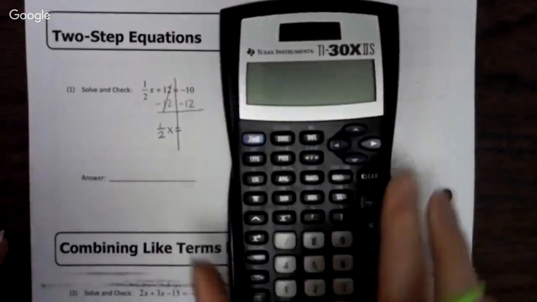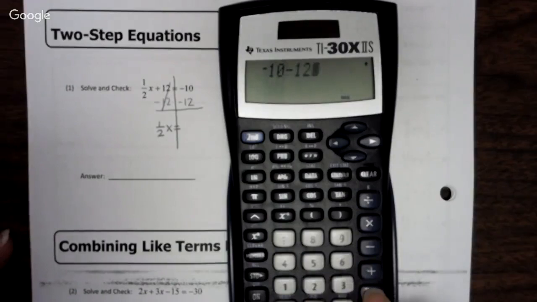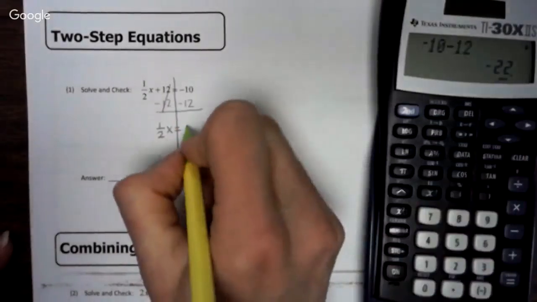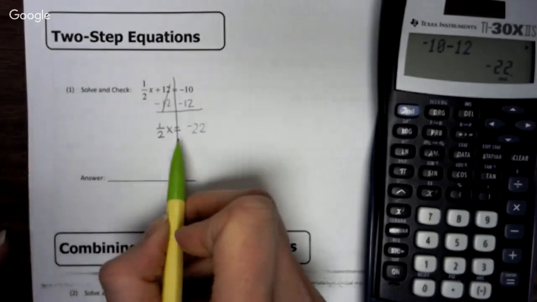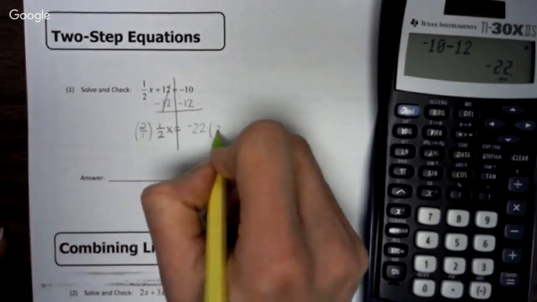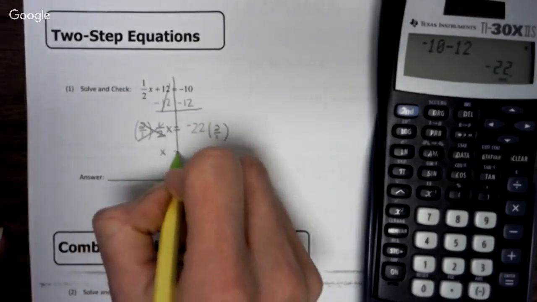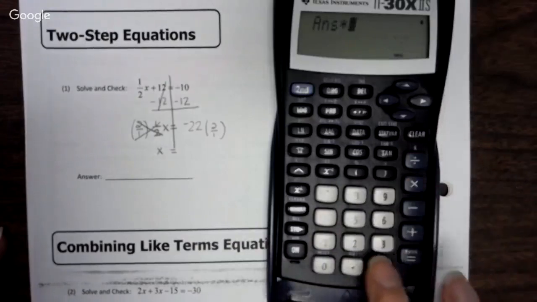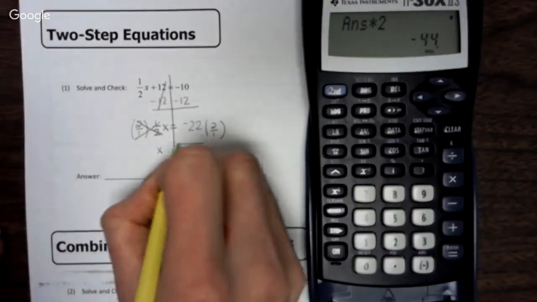I'm going to bring my calculator in here. Negative 10 minus 12 gives me negative 22. Now, whenever I have a fraction in front of a letter, to solve that, I'm going to multiply both sides by the reciprocal. So that would be 2/1. Those are gone. We're left with x. So we're going to multiply this side by 2, which would give us an answer of negative 44.